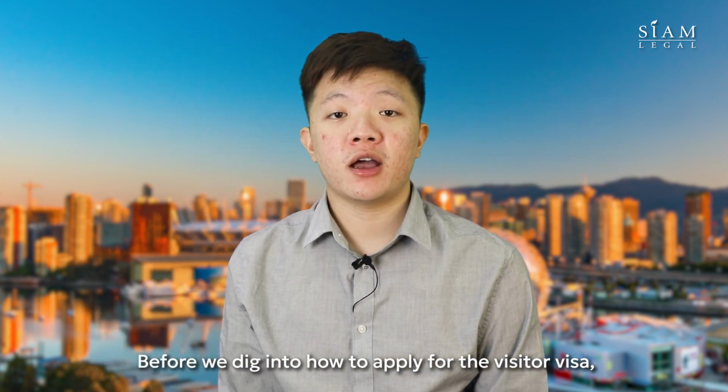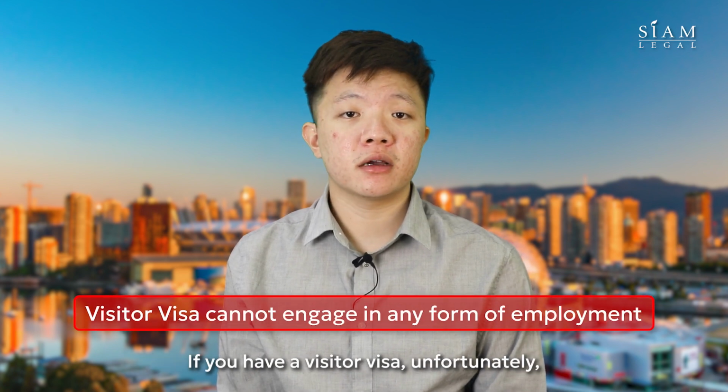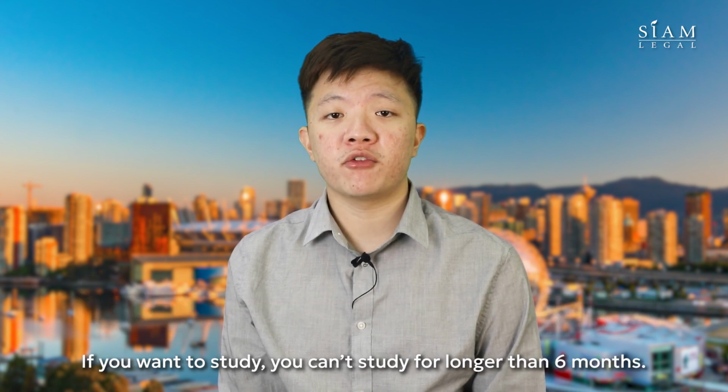Before we dig into how to apply for the visitor visa, there are a number of restrictions to keep in mind. If you have a visitor visa, unfortunately, you cannot engage in any form of employment. If you want to study, you can't study for longer than 6 months.